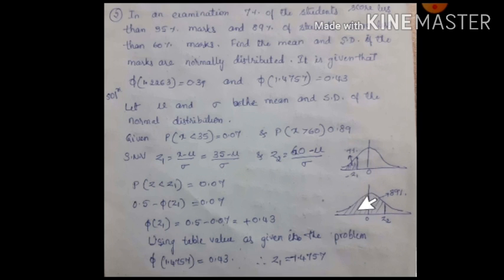If I take the left side, the less than condition will not cover 89%. If I take the right side of the line Z equal to 0, the area for the less than condition will cover 50% plus 39%. So Z2 should be on the right side of the line Z equal to 0.